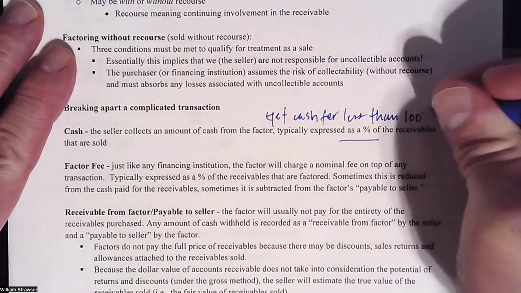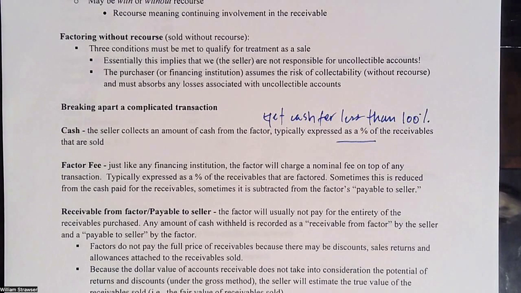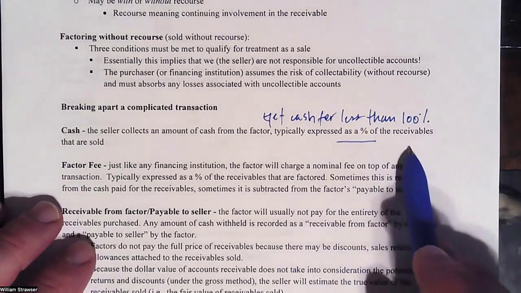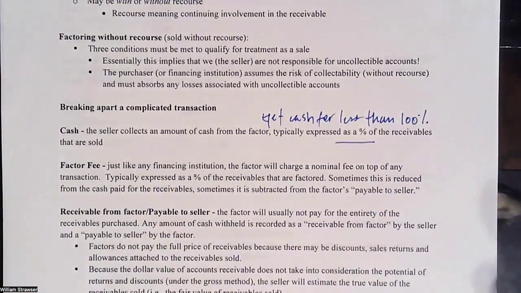And the reason why we don't get 100% is that the factor will withhold some of the initial cash outlay to be sure that the receivables we sell them are going to be collected without sales returns, allowances or discounts, things like that that might alter the value of the receivable sold. So they're going to withhold some of the receivables. They will charge a factor fee on top of the entire transaction. And that's just their fee for collecting receivables on behalf of the company and loaning money in advance for the receivables that they will have to collect over time.